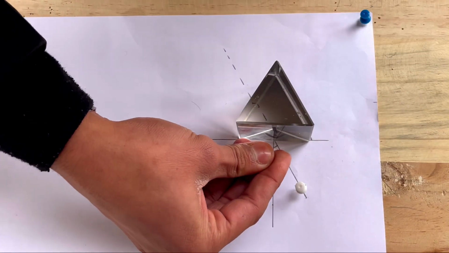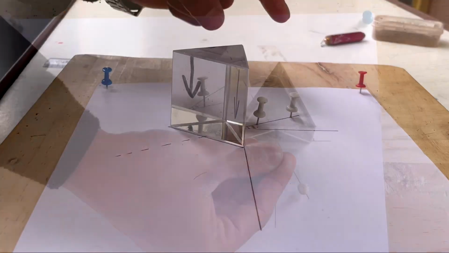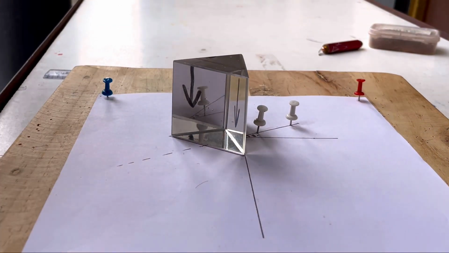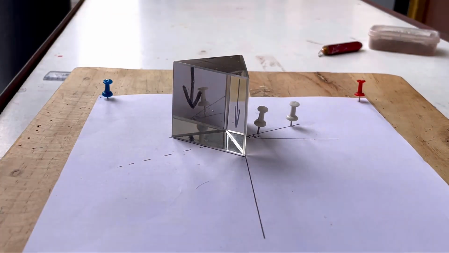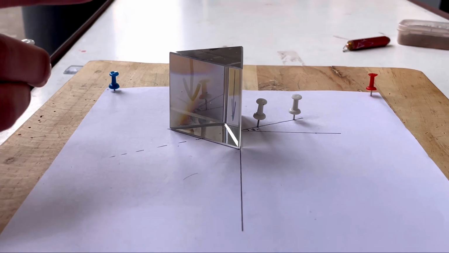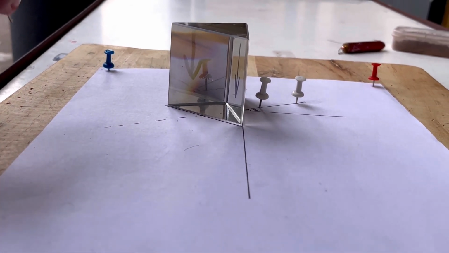Place two pins on the incident ray like this, you can see here, and from this side of the prism you can see these two pins. Here we can put two other pins in such a way that we can see these four pins as a single pin from this side.